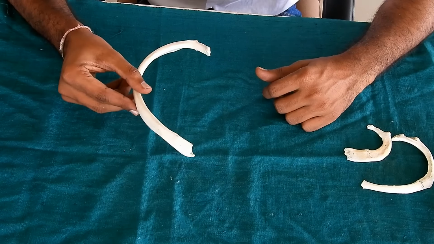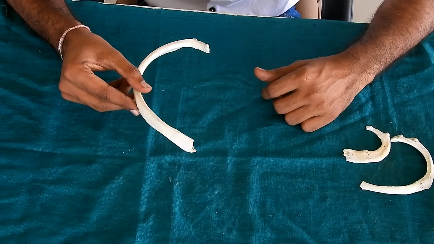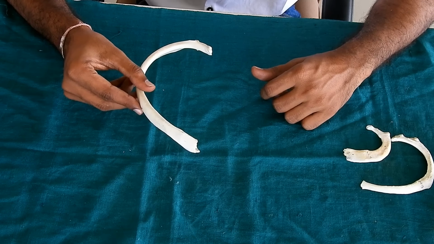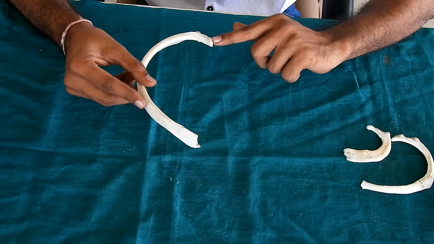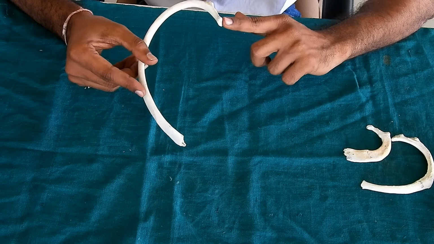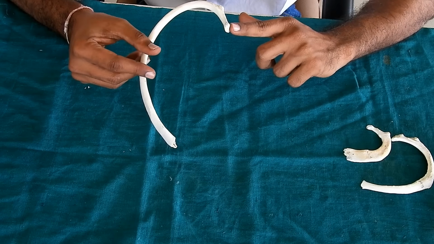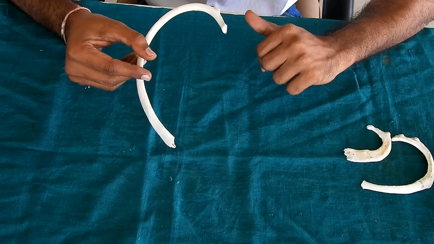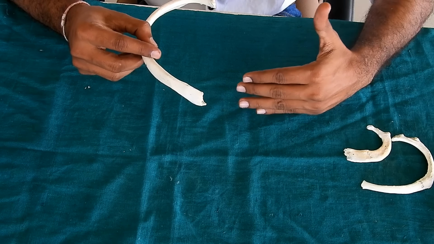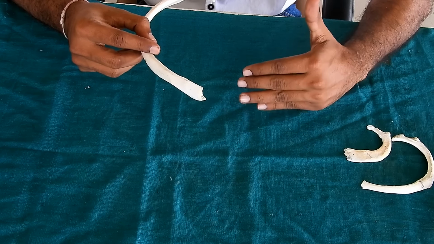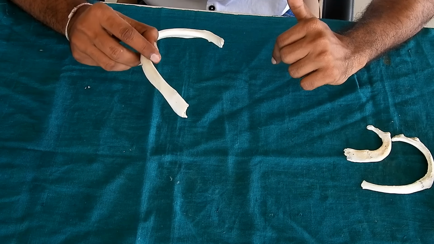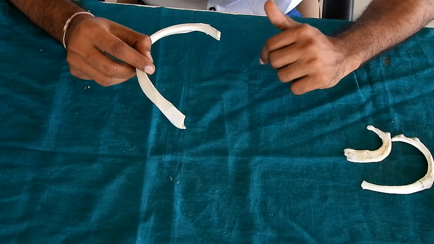Now next, the position of the rib in the infant. In a child less than 1 year, the position of the rib is horizontal. And gradually, as the child grows, the posterior end grows upward, so the rib becomes oblique like this. So in children, because of the horizontal position of the ribs, the breathing will be abdominothoracic, whereas in the adult, the respiration will be thoraco-abdominal.